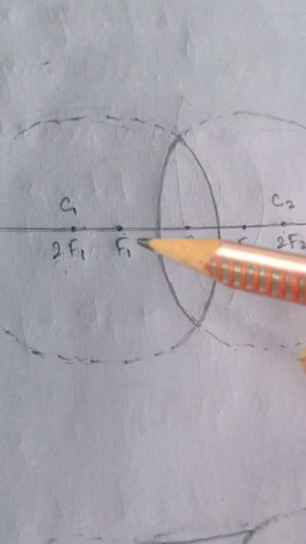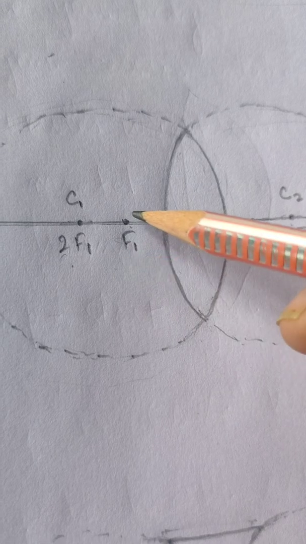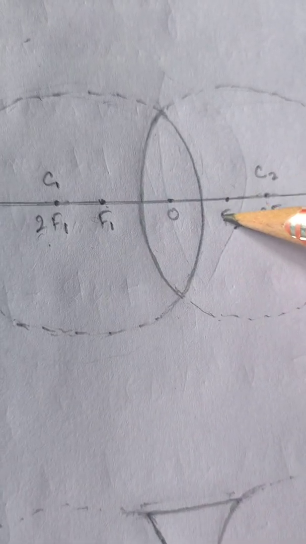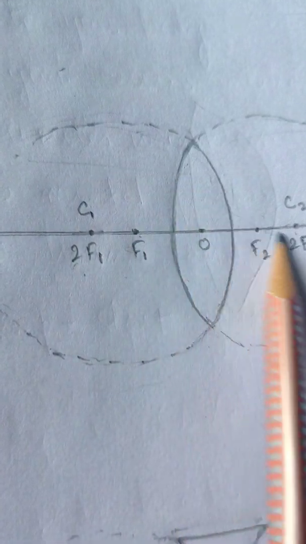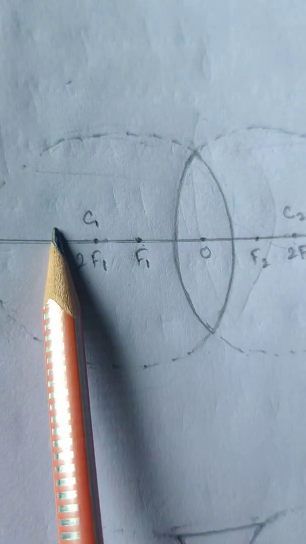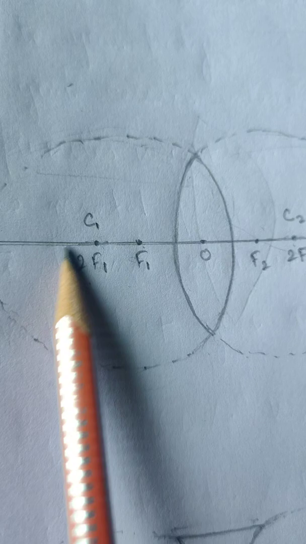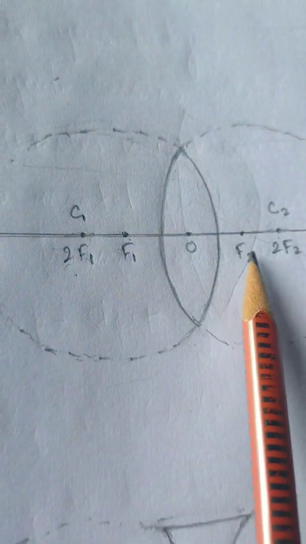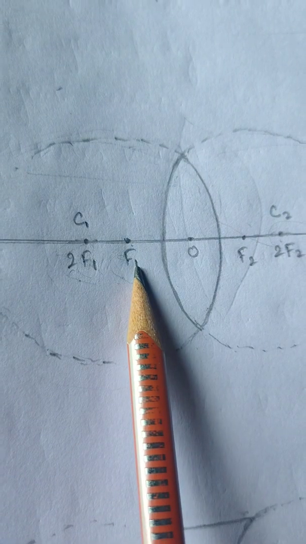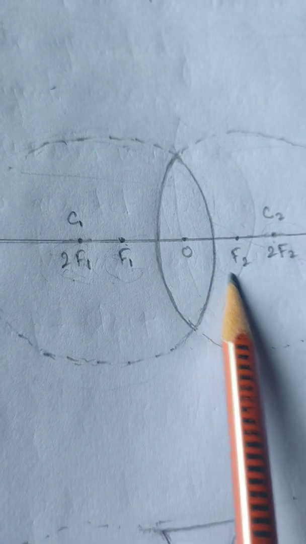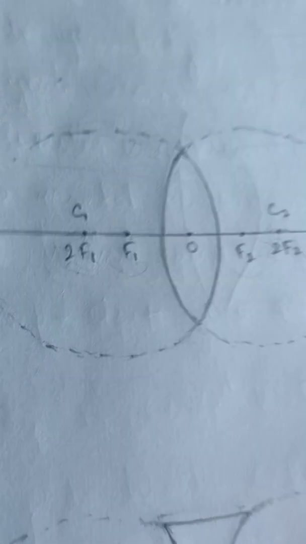This is focus 1, this is focus 2, and this is 2F1 and this is 2F2.